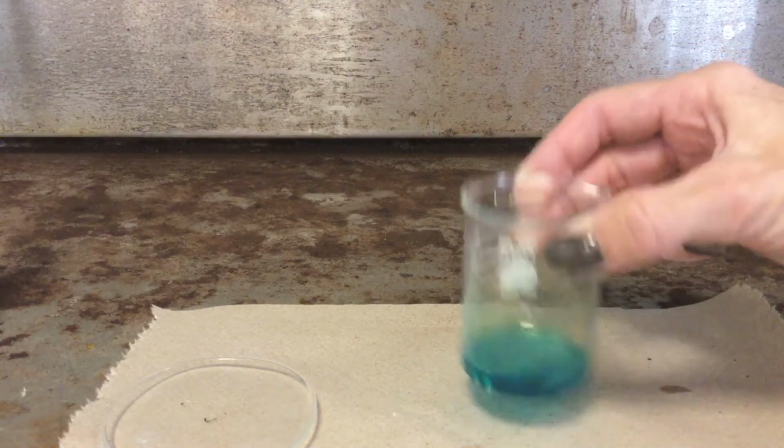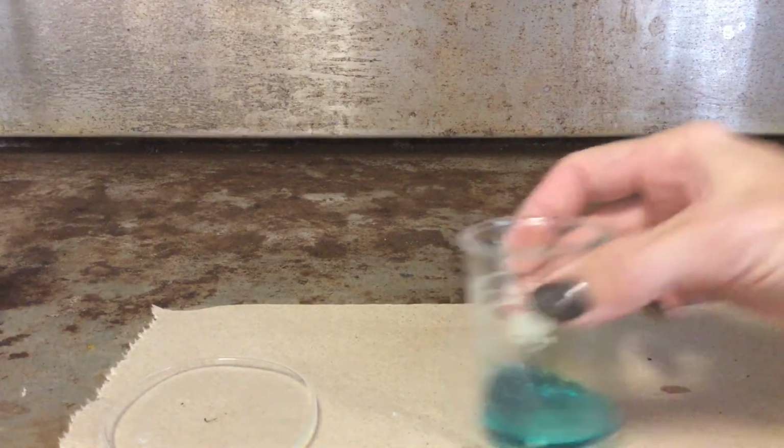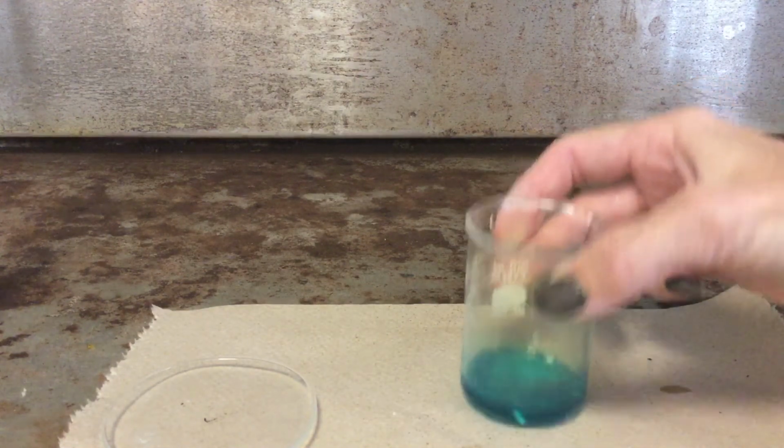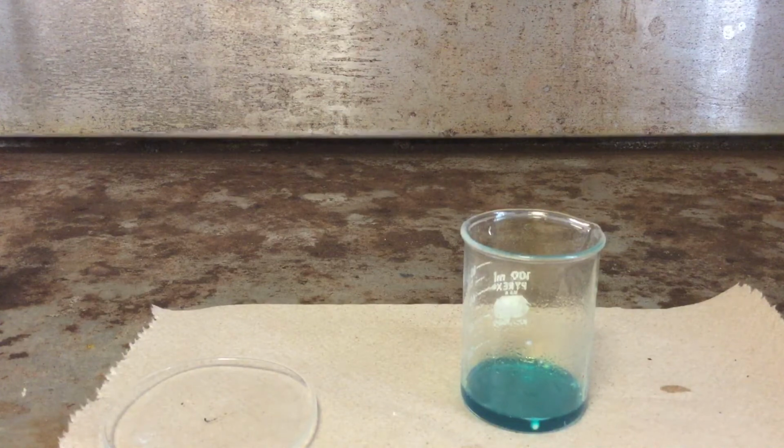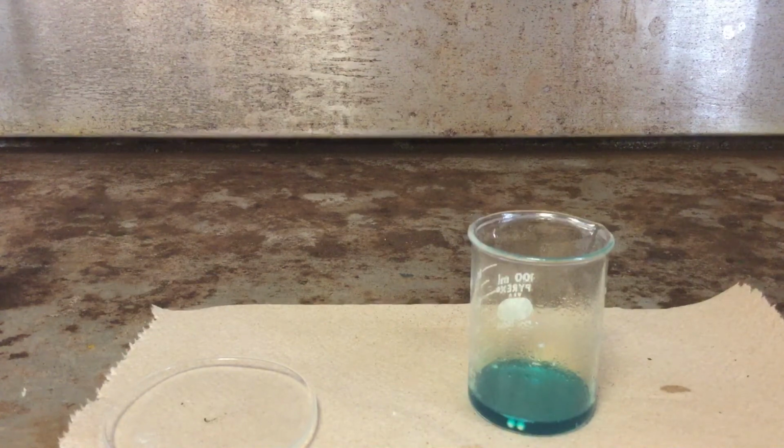Although I'm not the most patient person, so I may not wait until this is completely dissolved. Supposedly it's supposed to be able to dissolve in 10 minutes. It's been pretty close to 10 minutes.